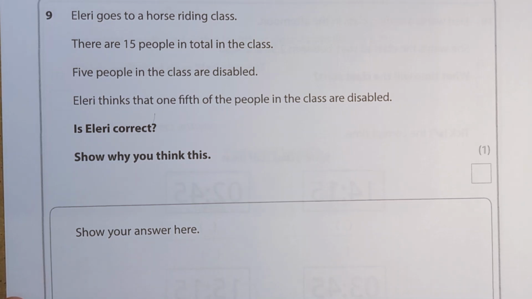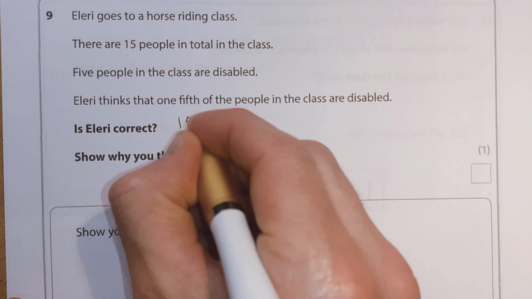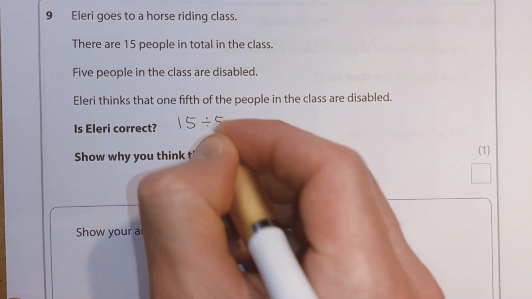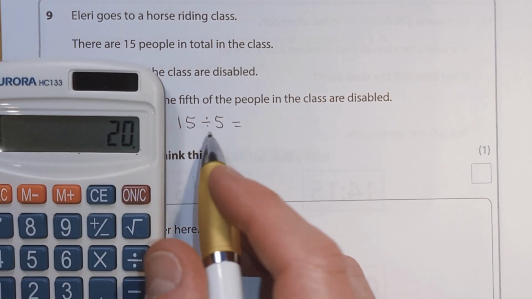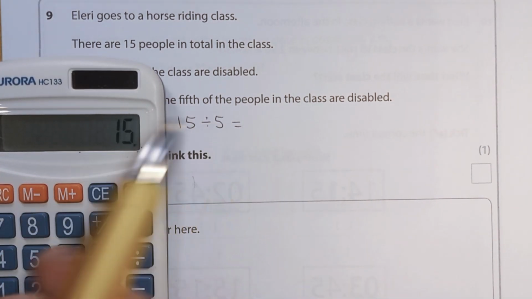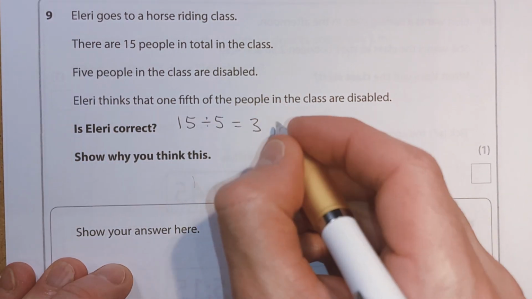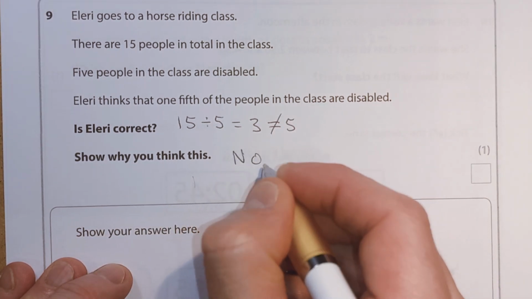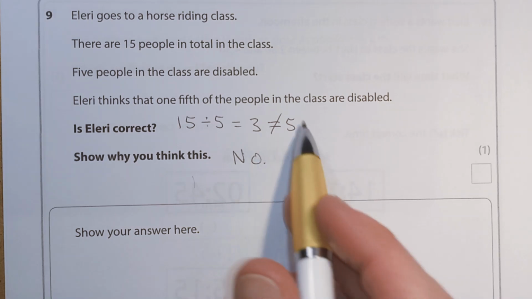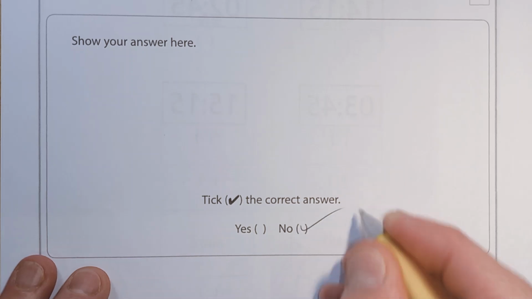Okay, well, 1/5. So if we want to know what 1/5 of 15 is, it would be 15 divided by 5. As fifths, you're splitting it into 5 equal parts. So 15 divided by 5 is 3. But actually 5 people are disabled. So we can say 3 is not equal to 5. So is Ellery correct? No. And we've shown why we think that, so we don't need to write anything more. But we do need to tick no down here.